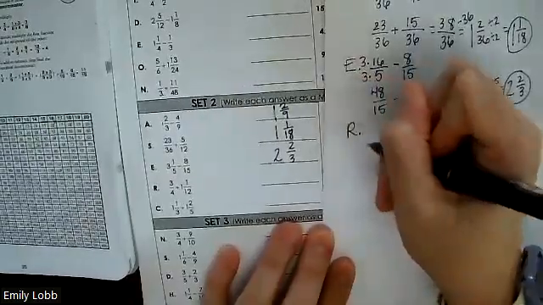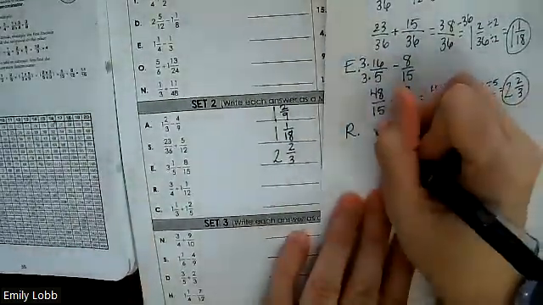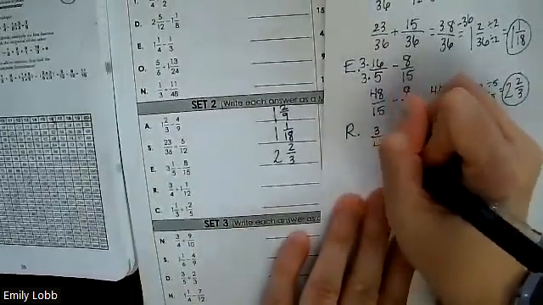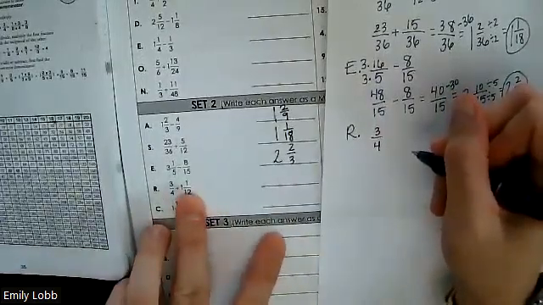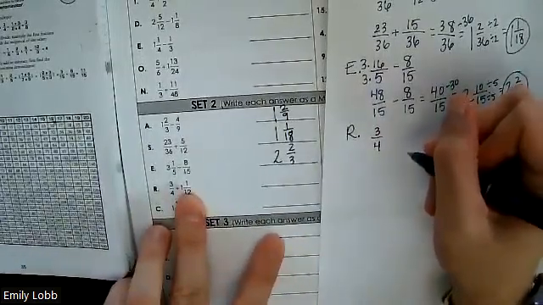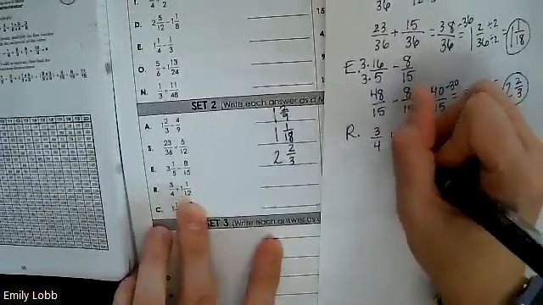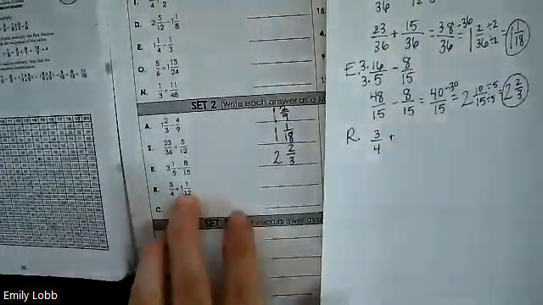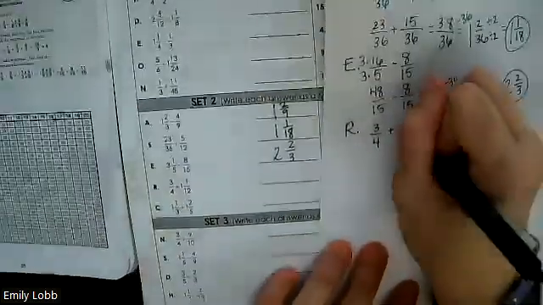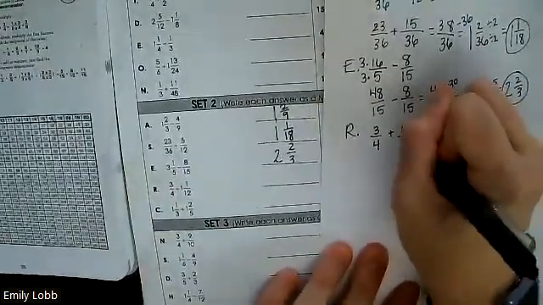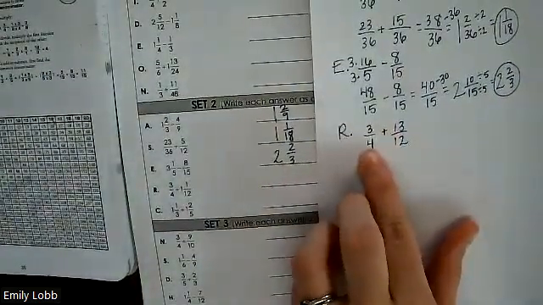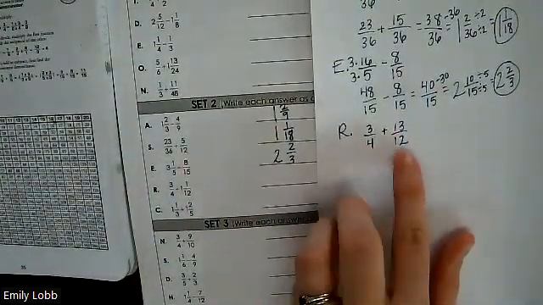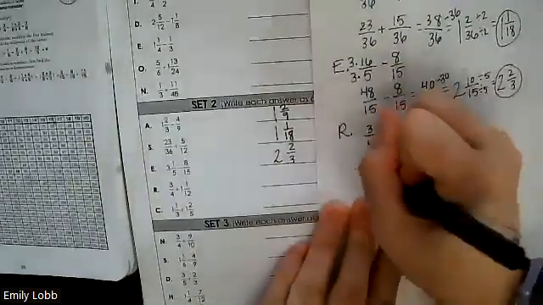R. Let's write 3/4. And let's go ahead and I guess change that to a mixed number. 1 times 12 is 12, plus that 1 makes 13/12. Again, they're giving us nice numbers because 4 can go into 12. So we could do out of 12s here.